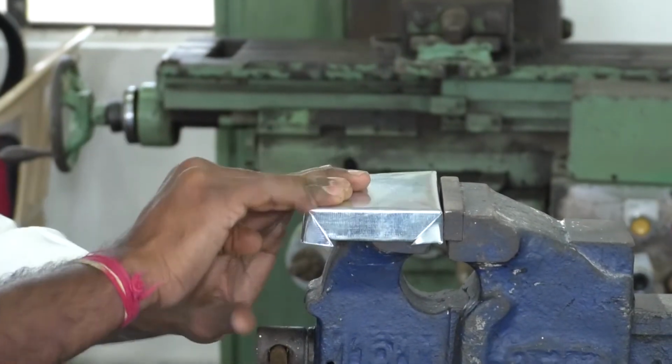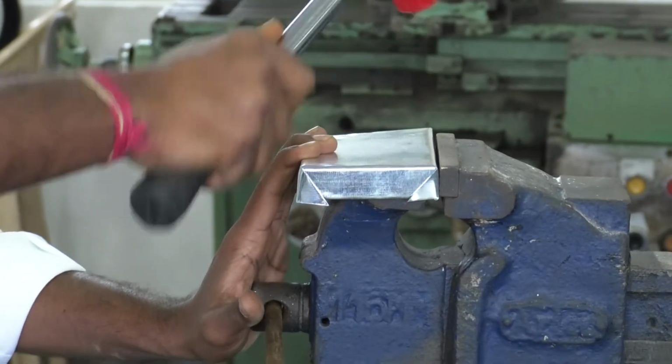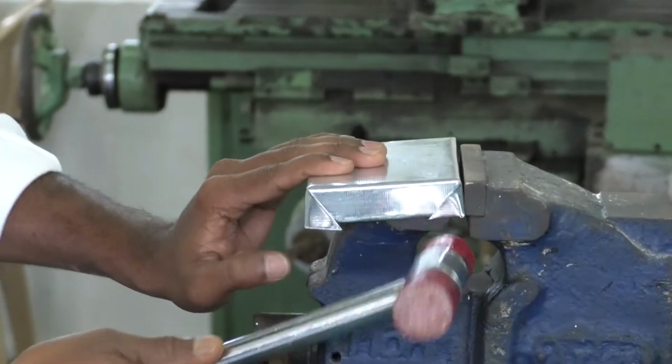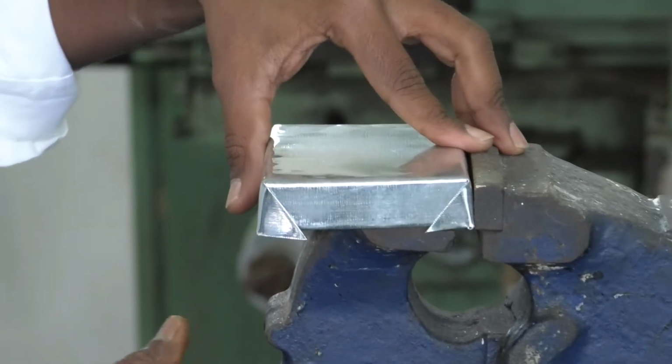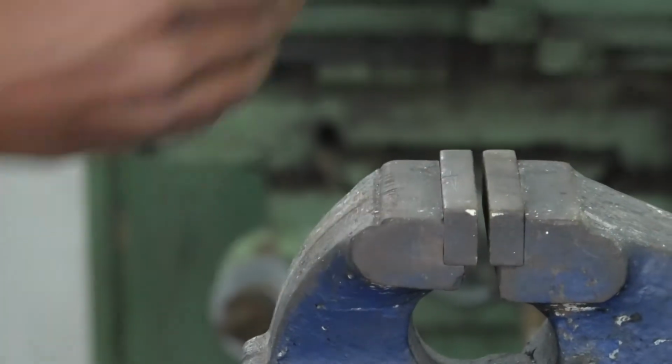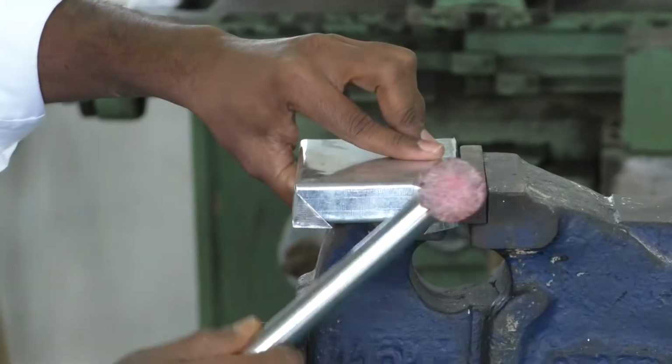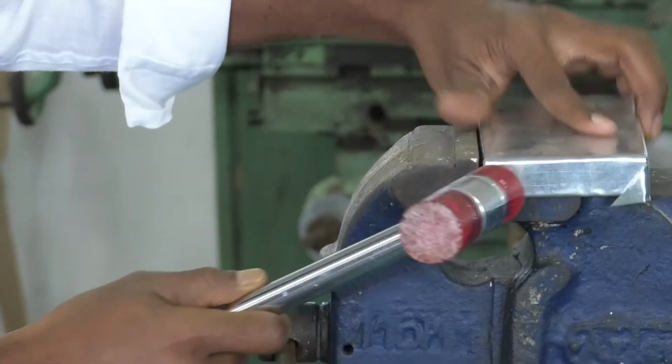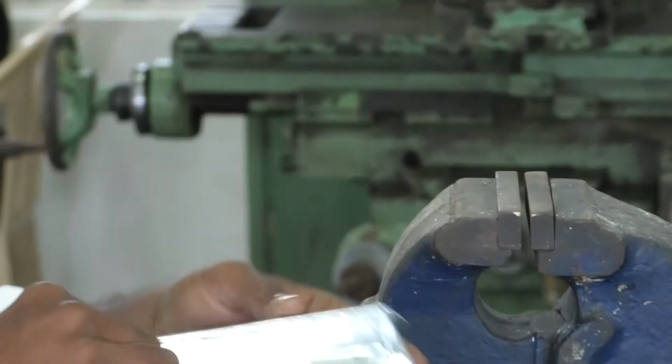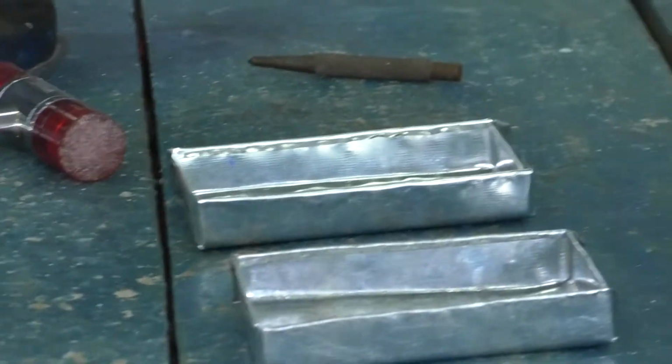All four sides. Now four sides. The locks are placed at the corners. Simply apply pressure and the round shape is formed in this.